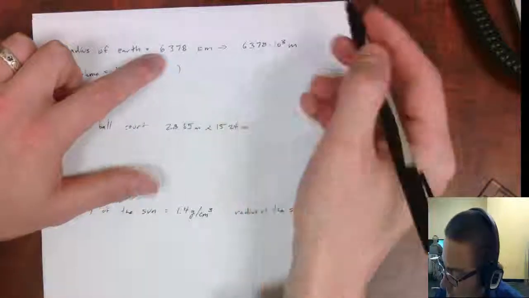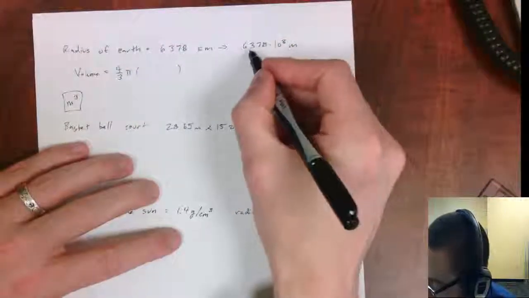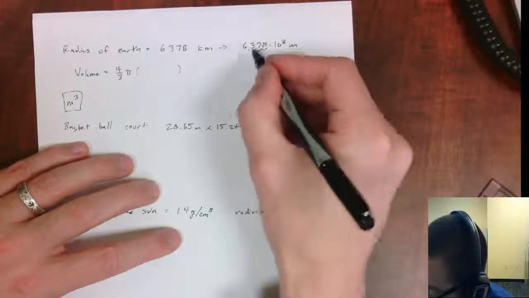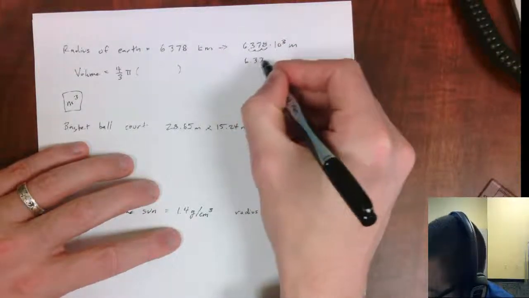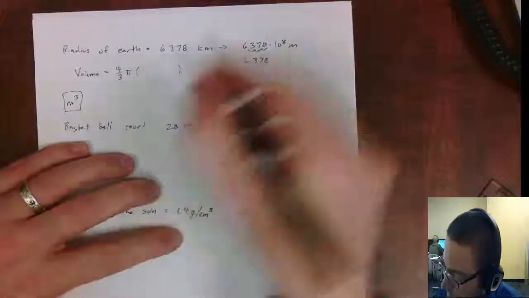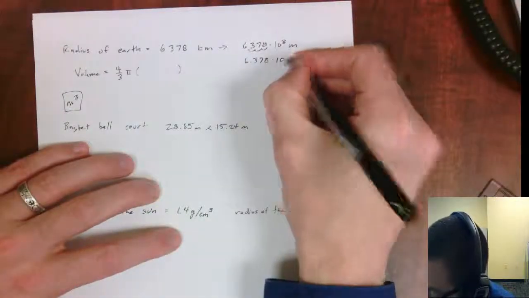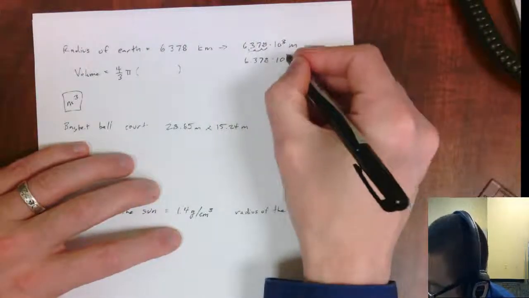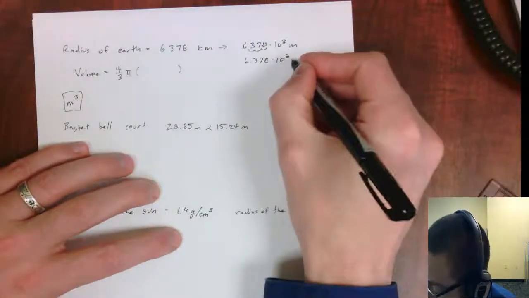And if I wanted to make it into scientific notation, I would need to move that decimal place over 3 more spots to make it 6.378. And that would be 10 to the, and I moved it over 3 spots, so this is a bigger number now, 10 to the 6th meters.